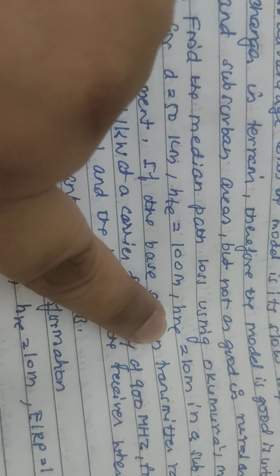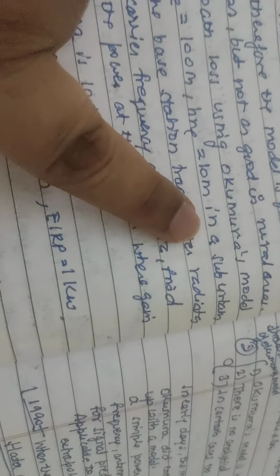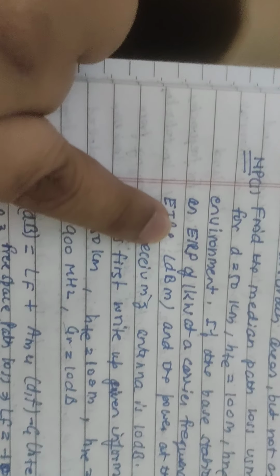Mobile station height h_re is 10 meter in a suburban environment.